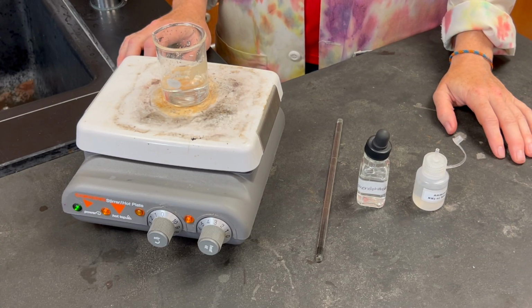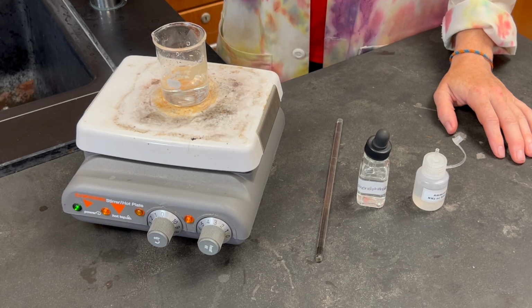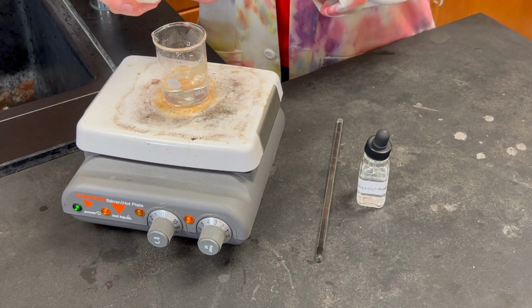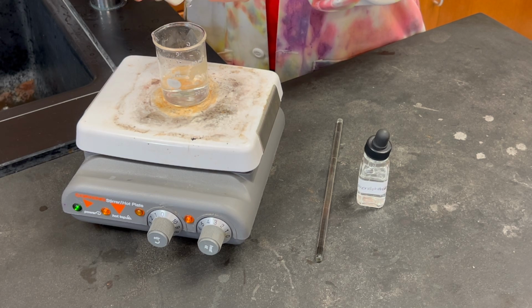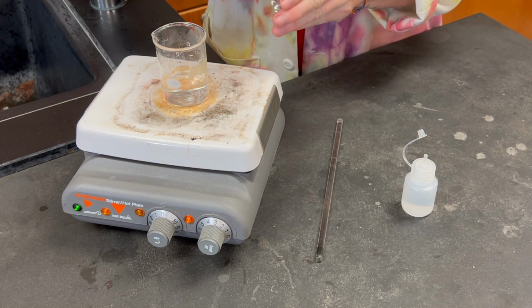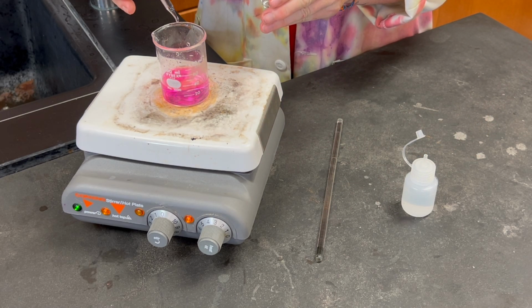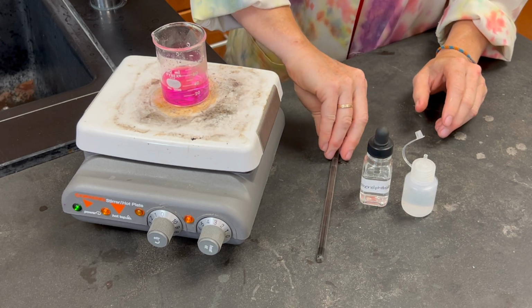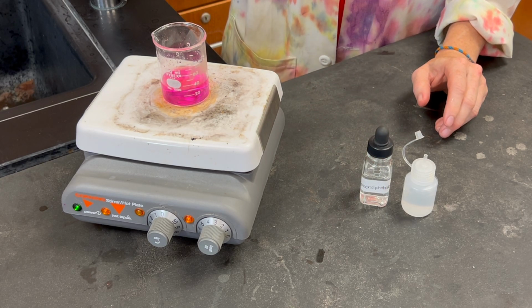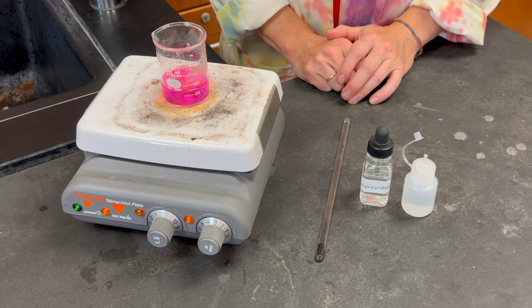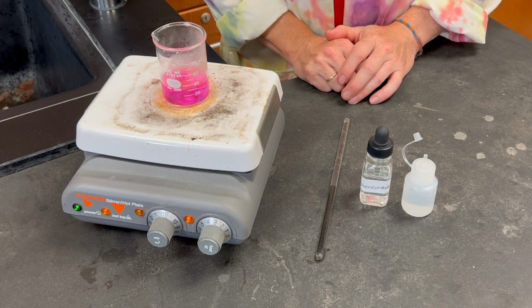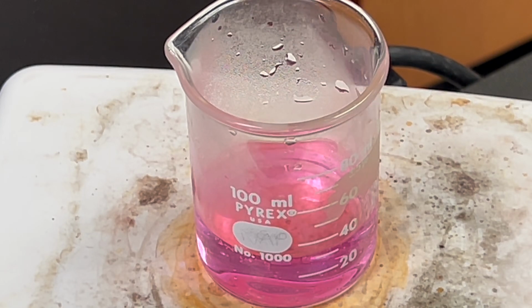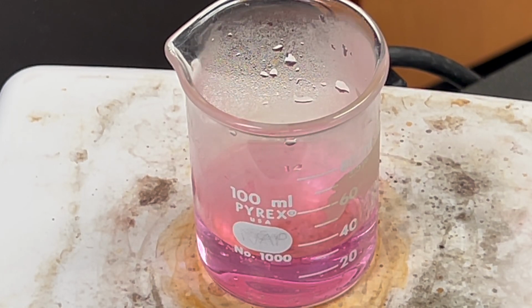In this next step, we start with 30 milliliters of distilled water in a beaker on the hot plate. We will then add 10 drops of aqueous ammonia and 4 drops of phenolphthalein indicator. Stir briefly and then heat. Note any change in color intensity in data chart number 2.